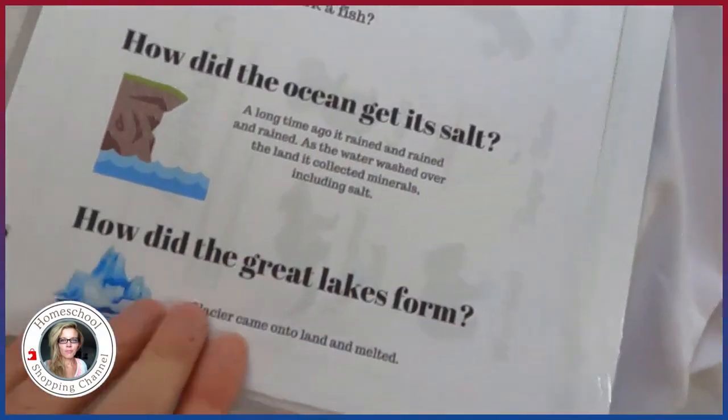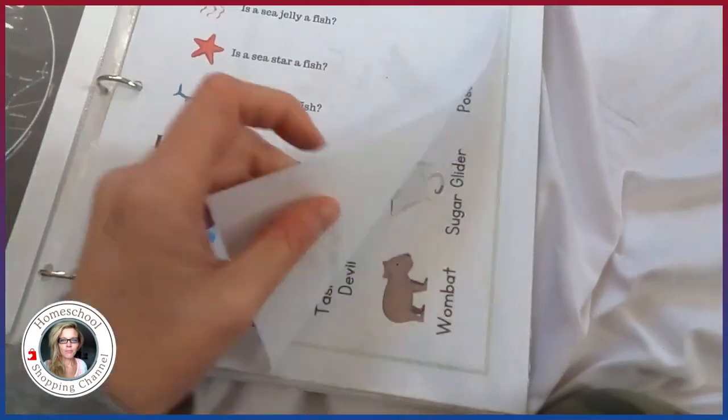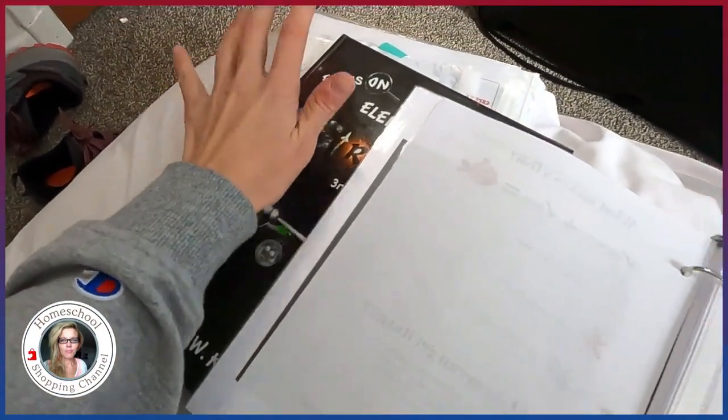How did the ocean get its salt, and how did the Great Lakes form? A glacier came on land and melted. Once we know this, I take it out, and I stack it on a pile like I did their grade 1 things. These are the grade 1s I'm going to show you.